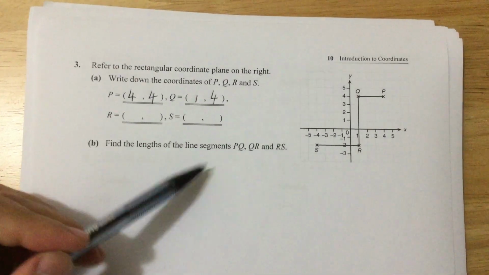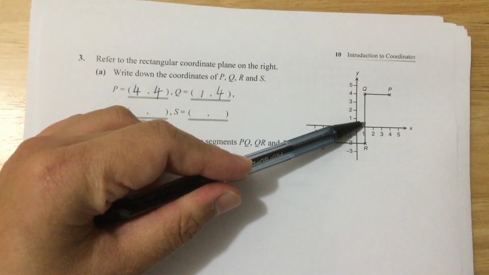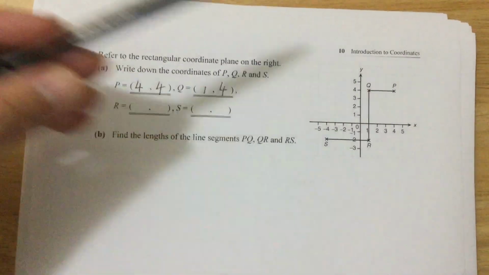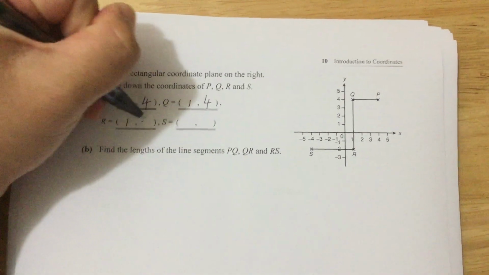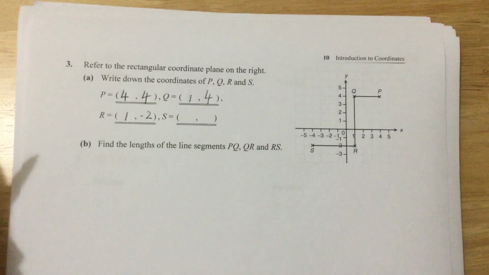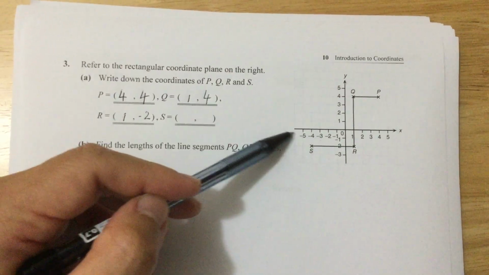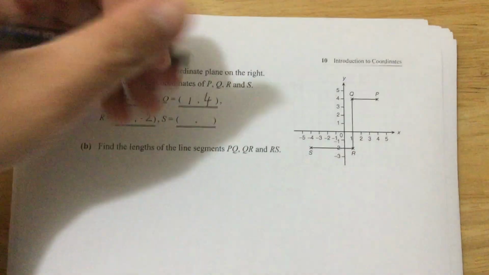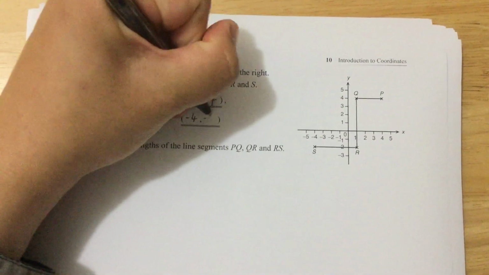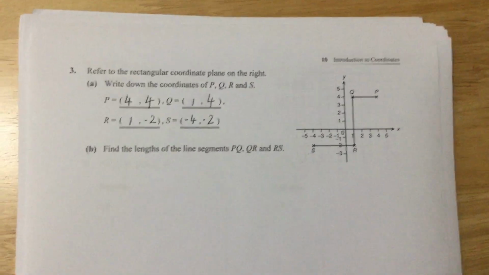Next one for R, to the right 1 unit, downwards 2 units, so you got 1, negative 2. For S, you will see to the left 4 units and downward 2 units, you have negative 4 and negative 2. So this is part A. It's very easy for you to write down the answer.